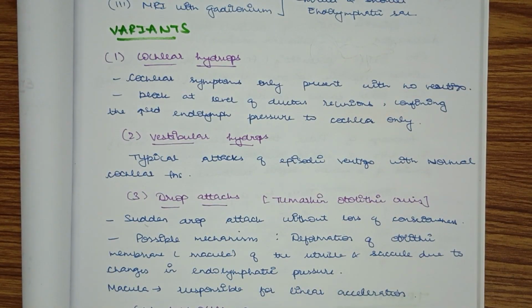Guys, in this part, we'll start with variants of Meniere's disease. It includes cochlear hydrops, vestibular hydrops, drop attacks, or Lermoyez syndrome. First, we'll look at cochlear hydrops. Cochlear symptoms occur without the vertigo, which is a vestibular symptom. So, in cochlear hydrops, there are only cochlear symptoms.